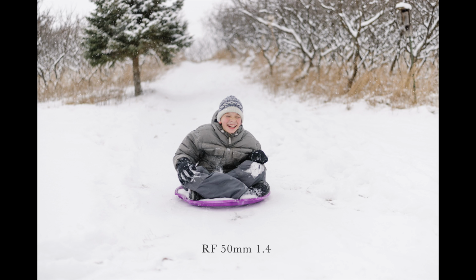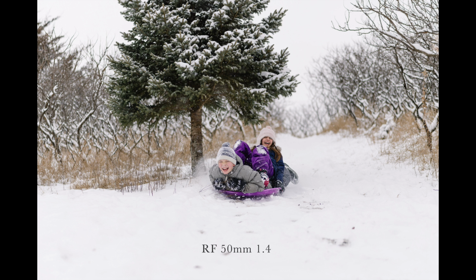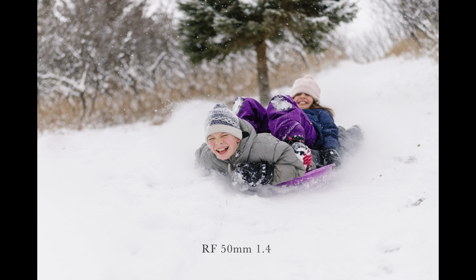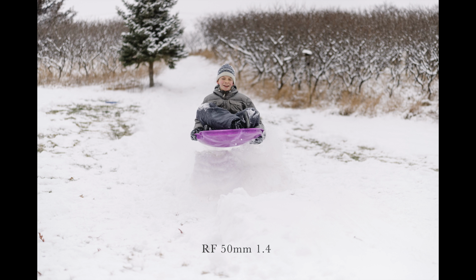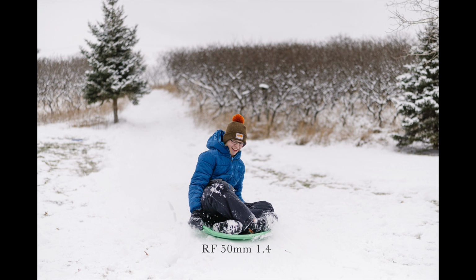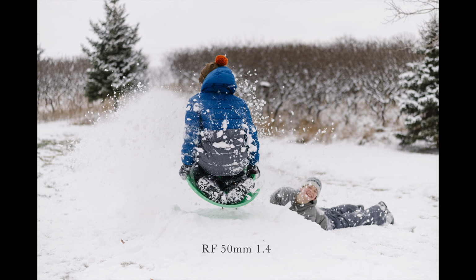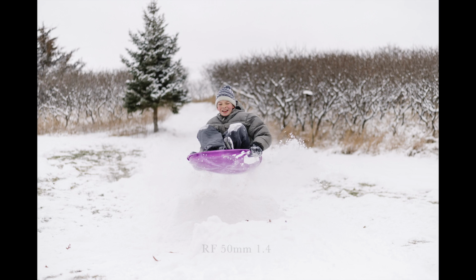I'm currently still using the R5, and I just couldn't be more impressed with the autofocus on that camera. I love that it enabled me to capture the kids even mid-air on their sleds going off a ramp. It just made this lens so much fun to use, especially when I compare it to my old EF lenses that couldn't handle a scenario like this.